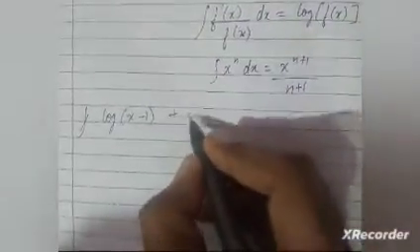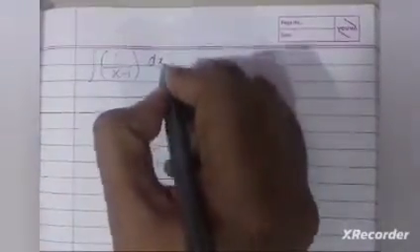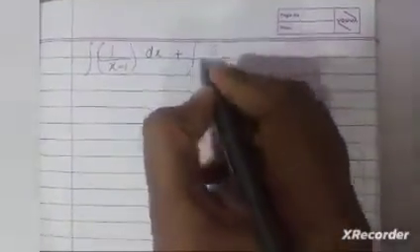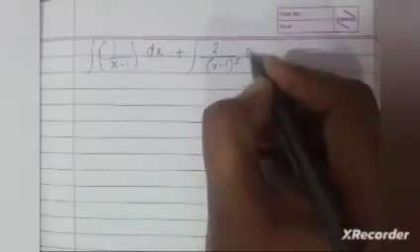Now integration of this term, we will take 2 common outside and x minus 1 raised to minus 2. Now we will integrate integration 1 upon x minus 1 dx plus integration 2 x minus 1 whole square dx.